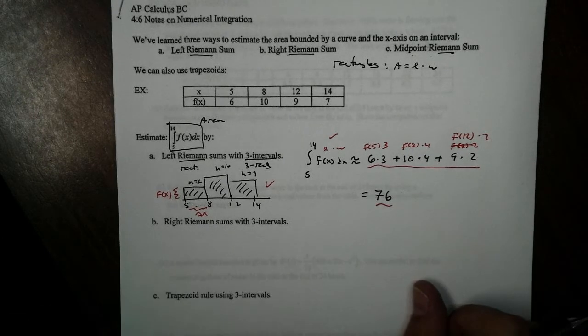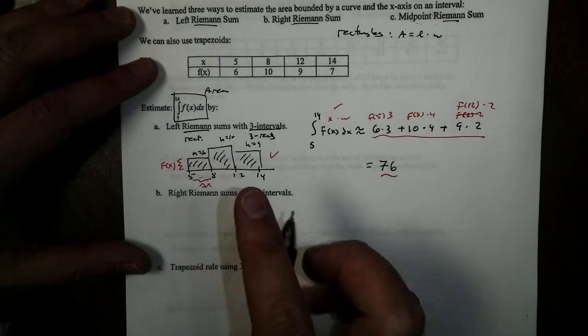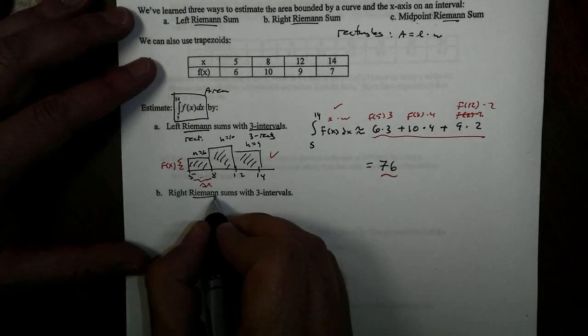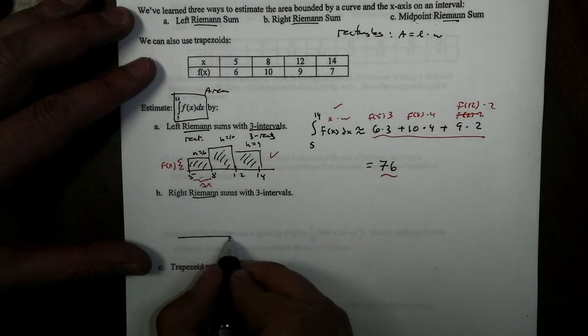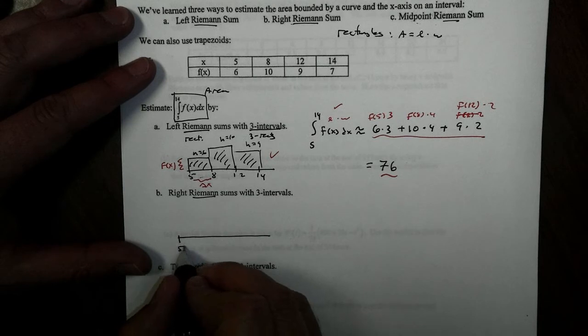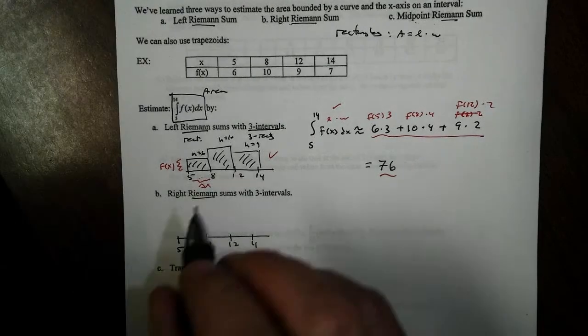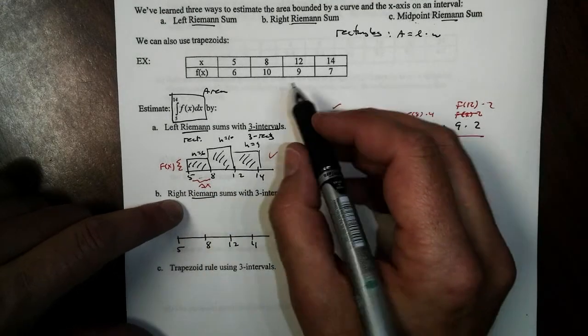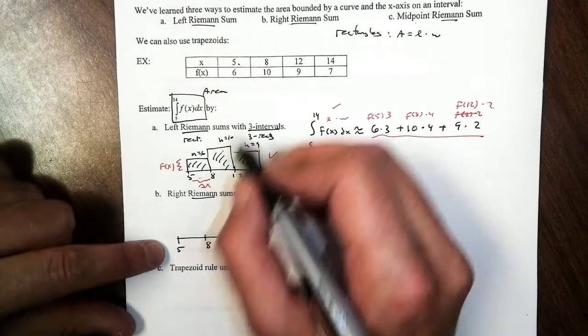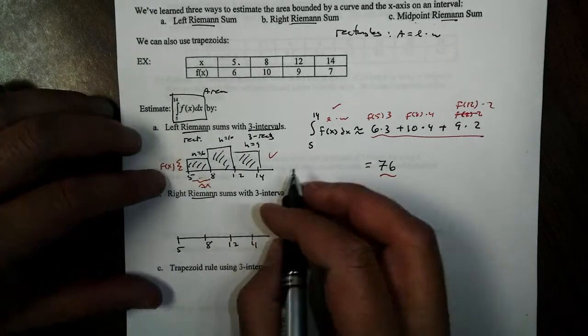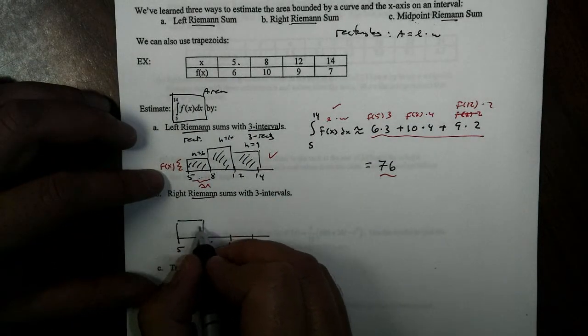So let's go ahead and do a right Riemann sum. Again, Riemann means rectangles. So when I draw all this out, 5, 8, 12, 14, this time I'm going to pick the number on the right. Between 5 and 8, 8 is on the right, its height is 10.